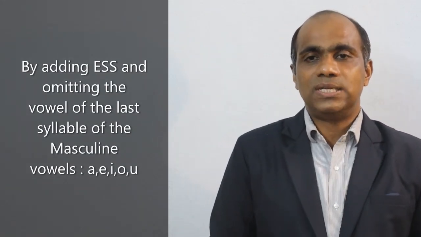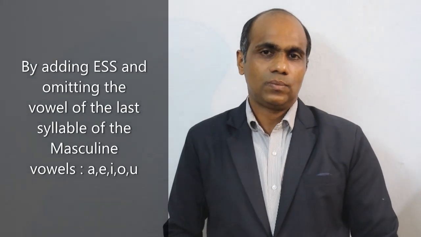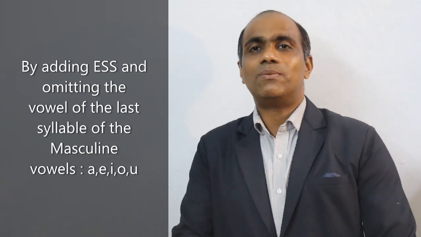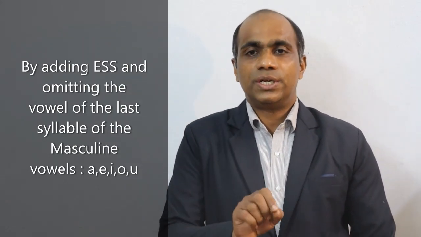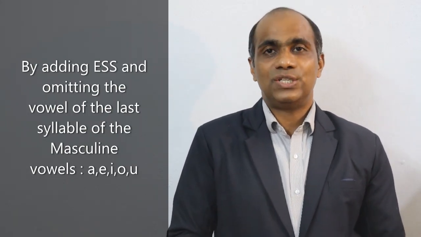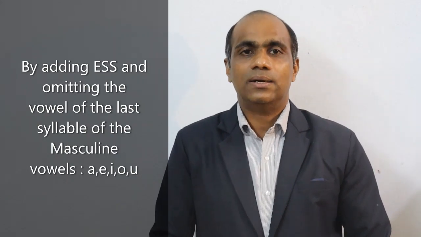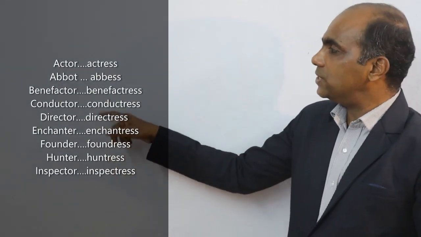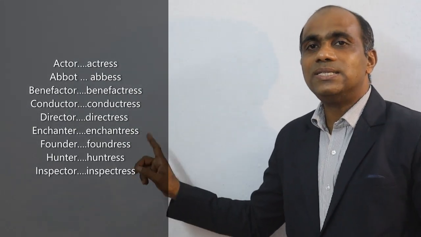Now this section, B2: by adding ess and omitting the vowel of the last syllable of the masculine. You know which are the vowels, no? A, E, I, O, U. Suppose some of these letters are there, just remove it, omit it, and add ess to the word and create the feminine form of that. Actor, actress. See here the letter O is removed and ess is added.